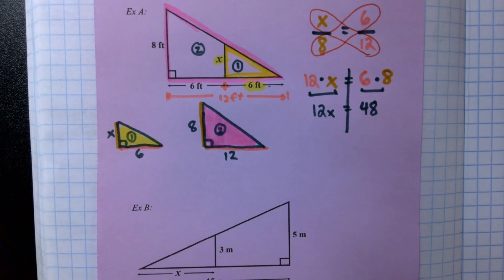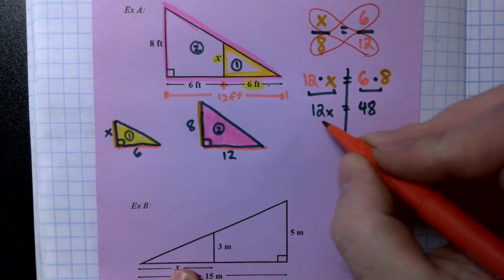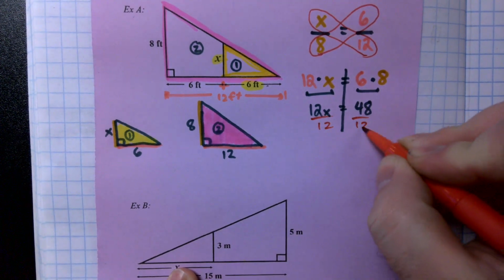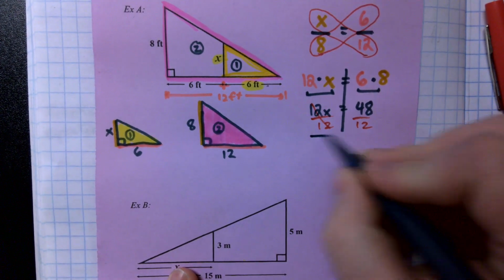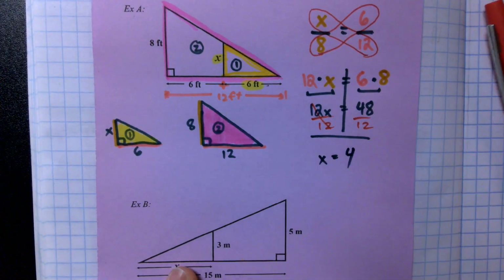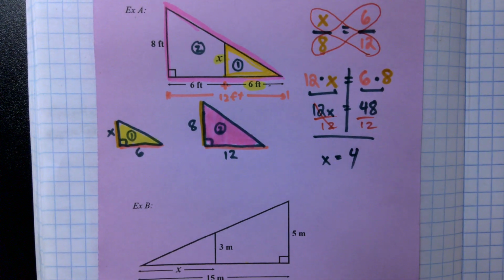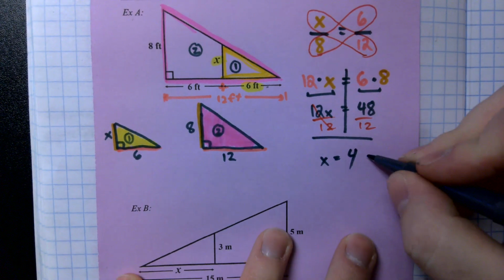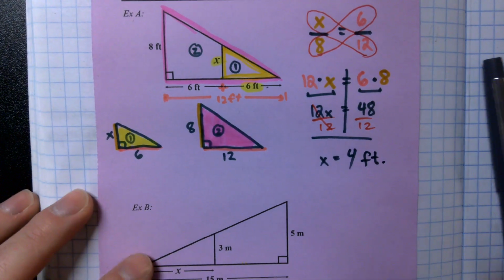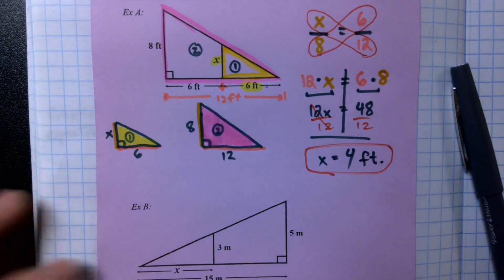What would I need to do on both sides to get x all by itself? Divide by 12. And how many times does 12 go into 48? 4 times. x equals 4 feet. Great job. I appreciate your help. 4 feet.